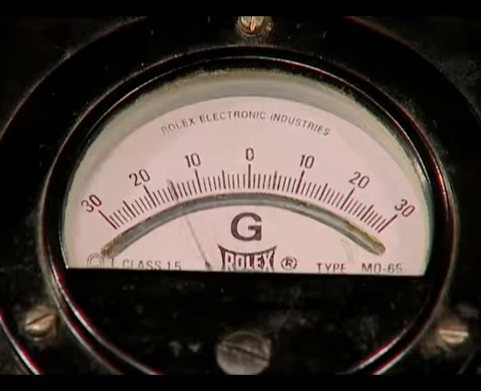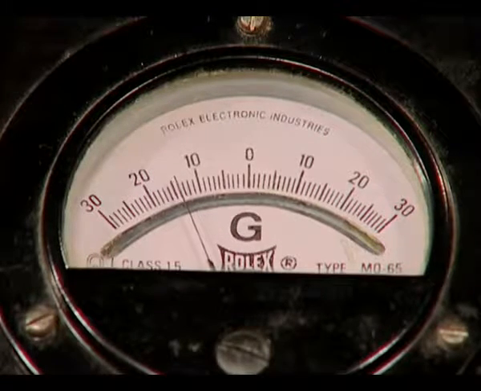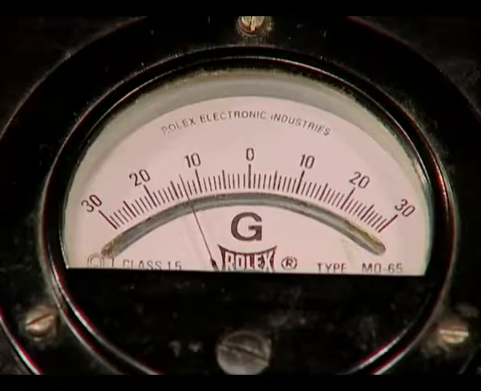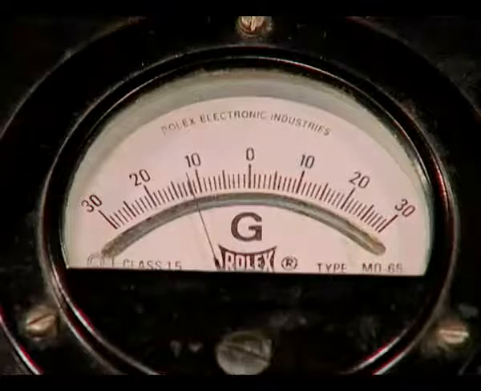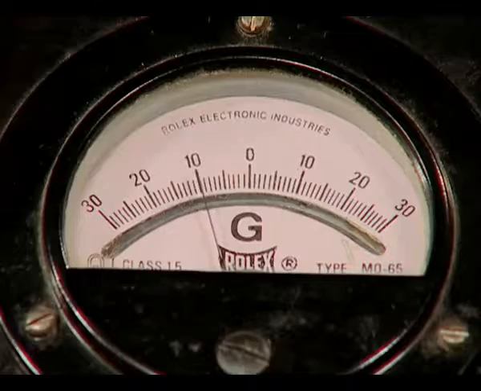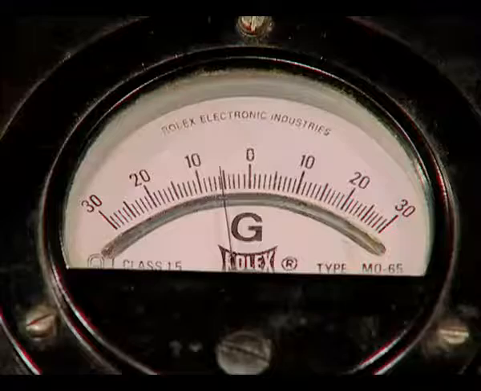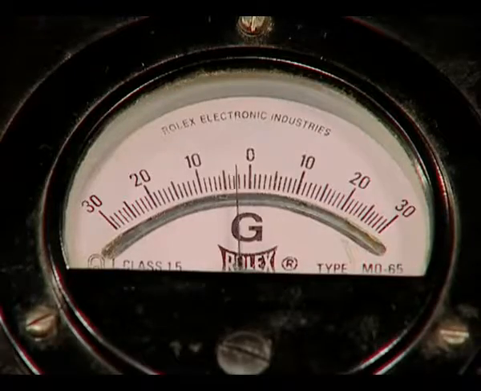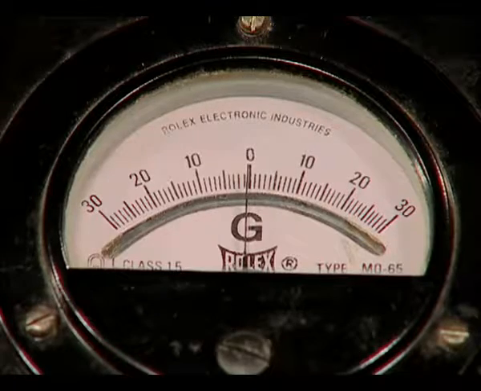That will be our null point, a point where the Wheatstone bridge is satisfied and the meter bridge would be balanced. Going along here, we find that this value is obtained at 75.3.